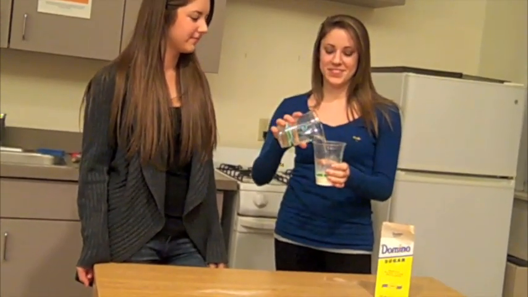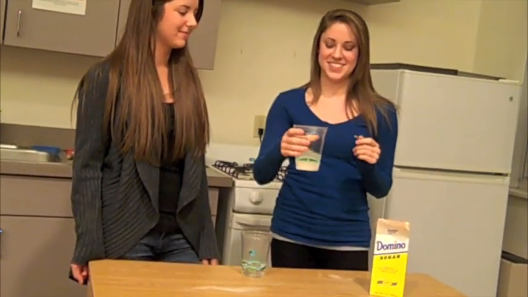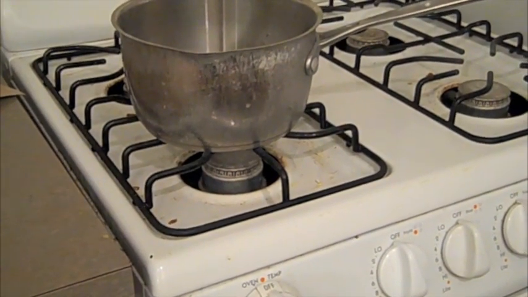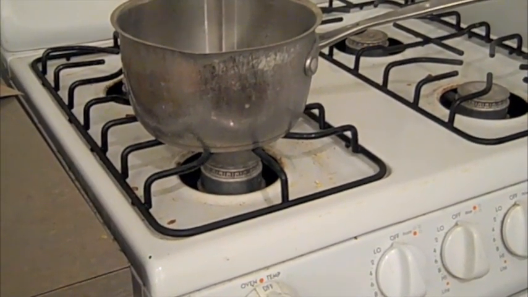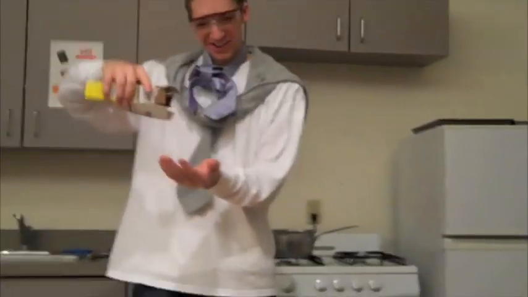I'm going to dissolve this sugar in warm water. Now we will heat the water and sugar combination until the water evaporates, leaving the sugar in the pan. See how the water has evaporated, but the sugar remains as it was before. Who doesn't love sugar?